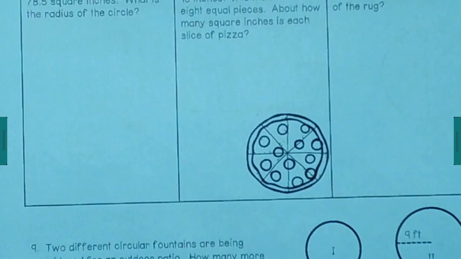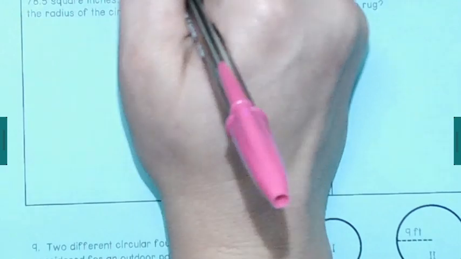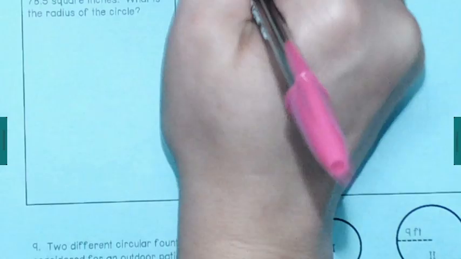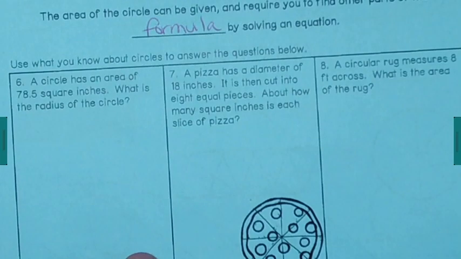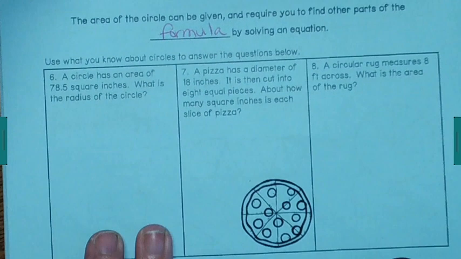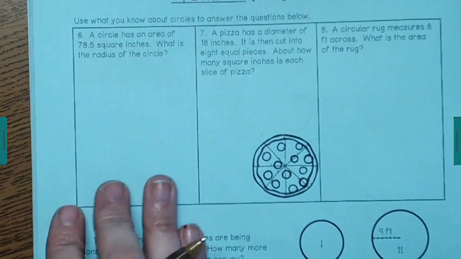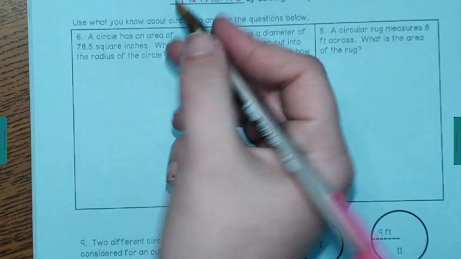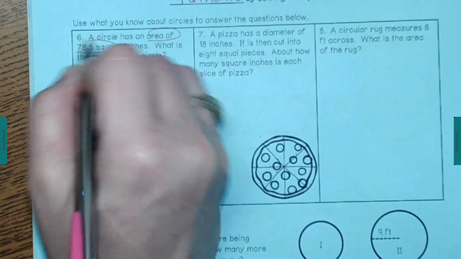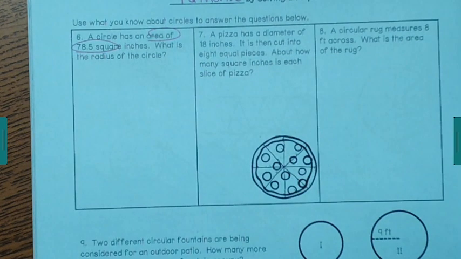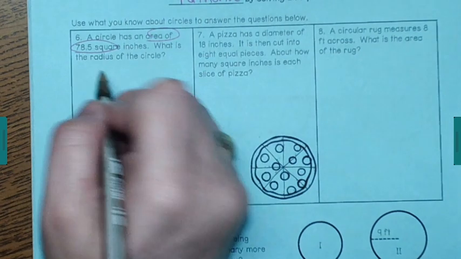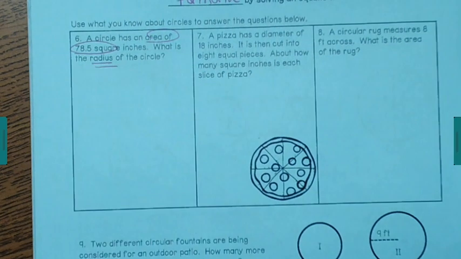All right, sometimes they want you to work backwards. They want to give you the area, and they want you to use your formula to solve for the radius. Okay. So it says a circle has an area of 78.5 square inches. What is the radius? Okay, so every single time before I do anything, I need the formula. What's the formula?